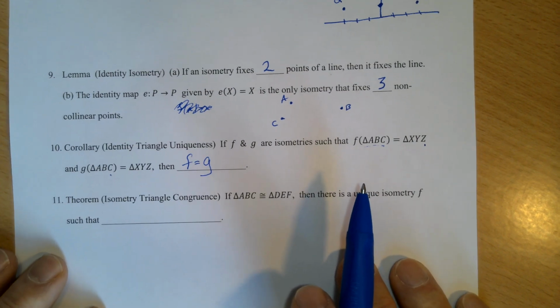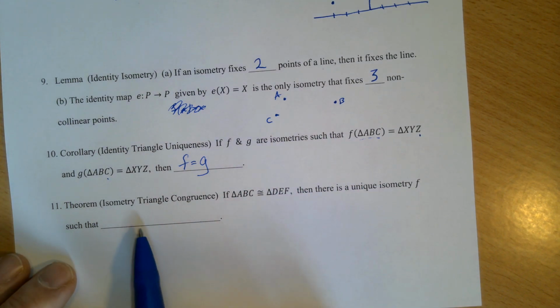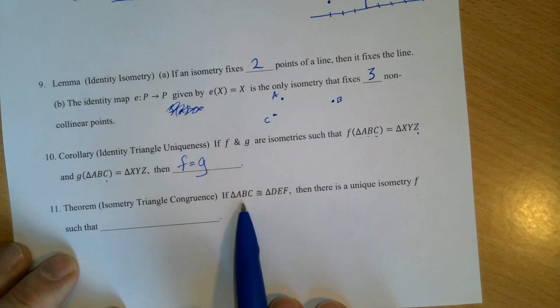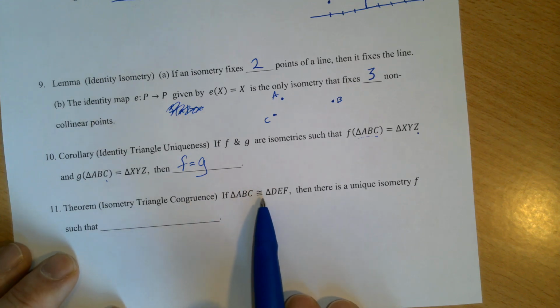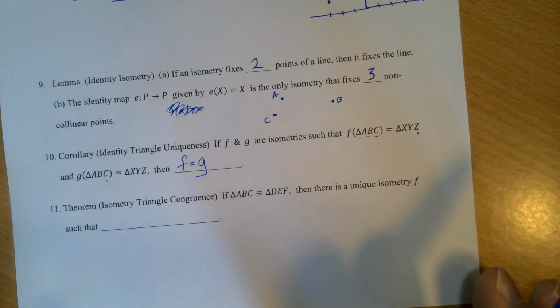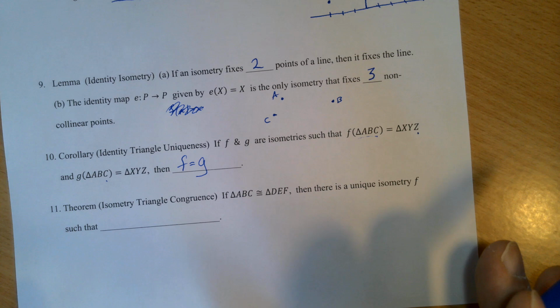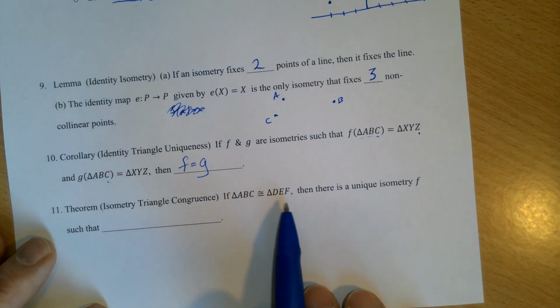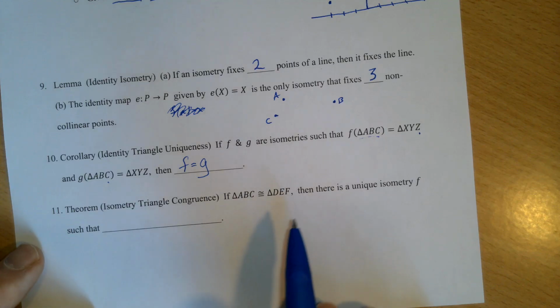All right, last one in this video. Theorem, isometry triangle congruence. If you take two triangles that happen to be congruent, so that means they have exactly the same angles, the same side lengths, they don't have to be in the same place, but just think of them as the 3 side lengths being the same.